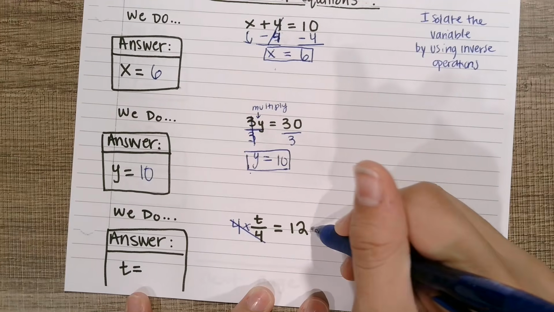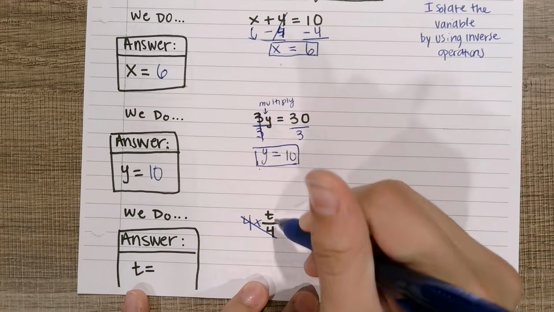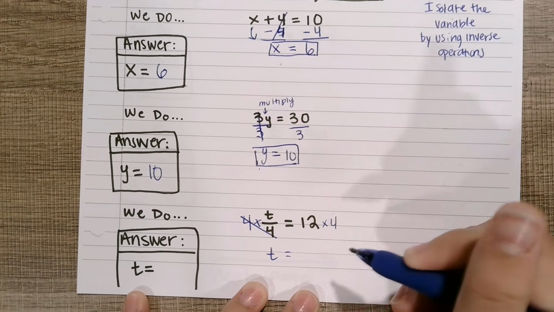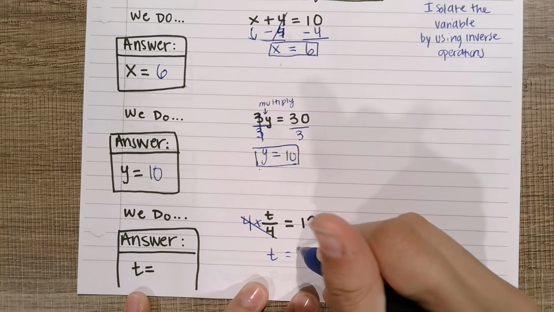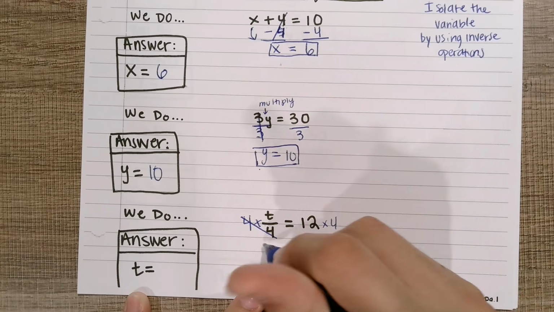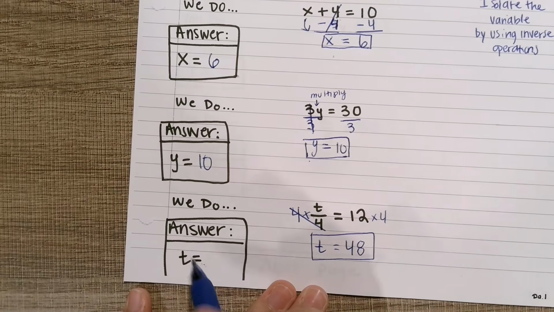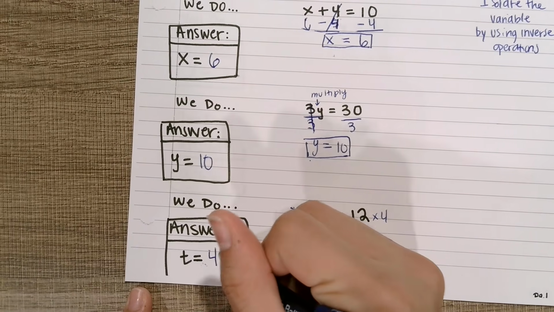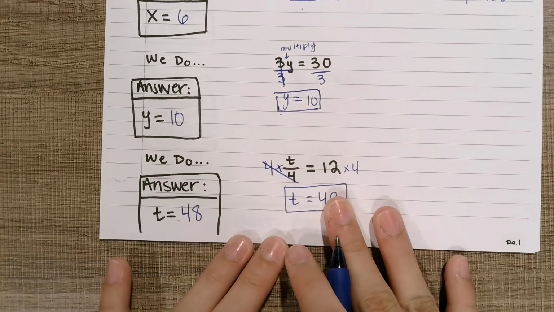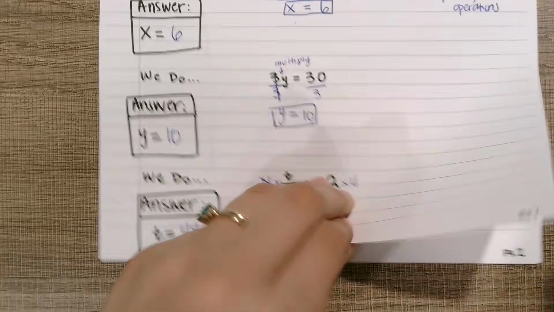And whatever we do to one side, we do to the other. So the t comes down, and 12 times 4 is 48. So my answer is 48. We're going to go ahead and flip the page.